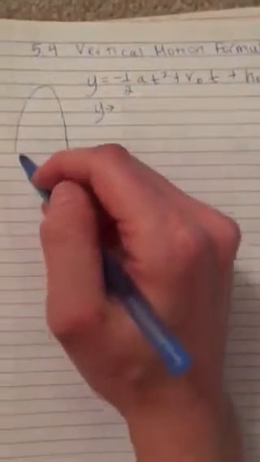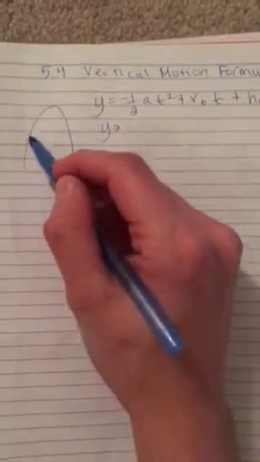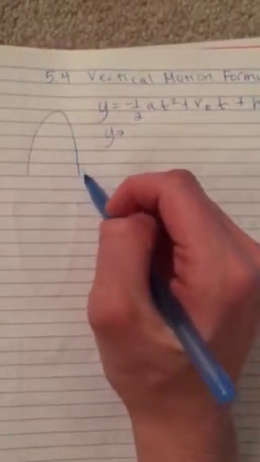Here, let's draw a little sketch of what we're going to be talking about. We're going to be talking about a bottle rocket, but your height changes depending on how much time has gone by, right? Here it's going up, and then eventually it starts coming back down. So y is this changing height.